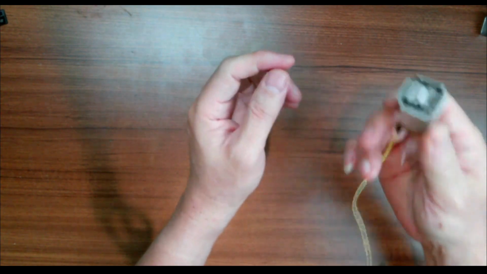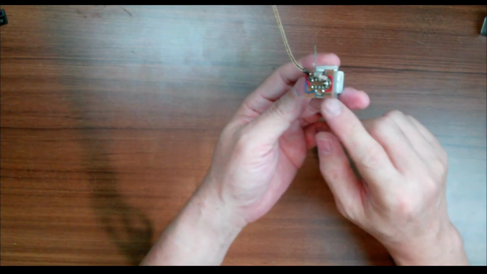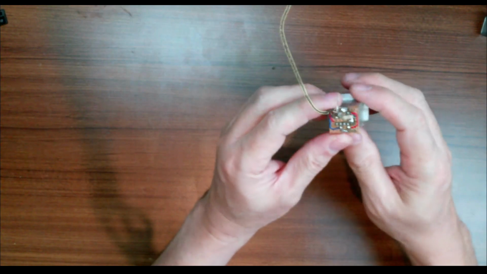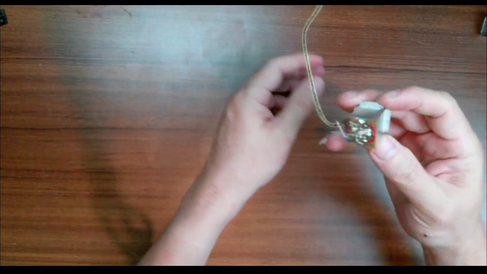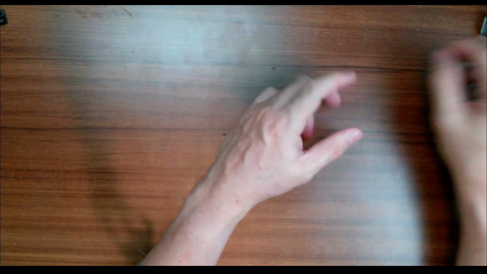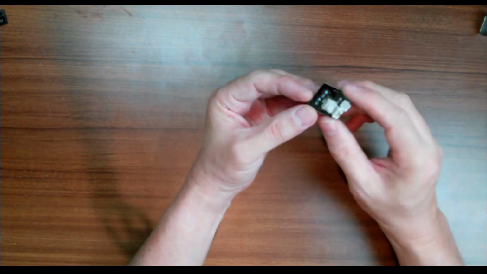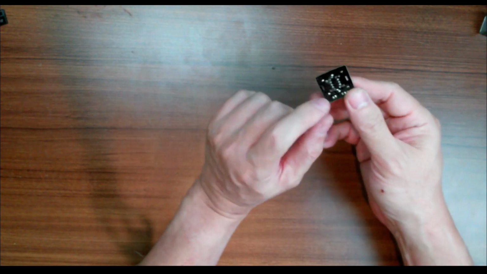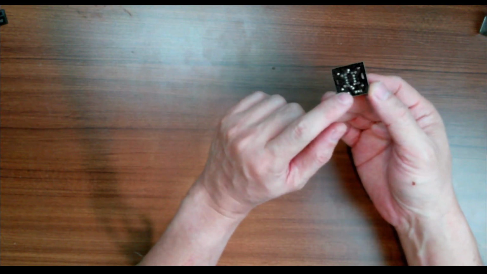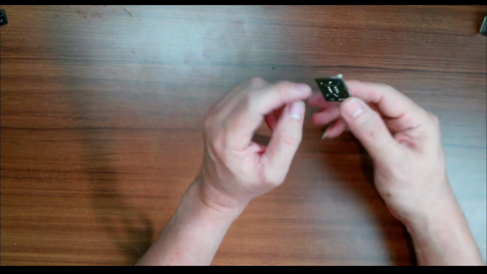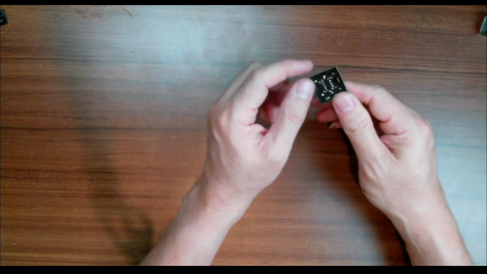Okay, so this is the initial build. I'm using the perforated PCB and just some resistors. But this one is actually the second PCB that I created, a single side PCB. Not very good. Sometimes the copper is just loose.